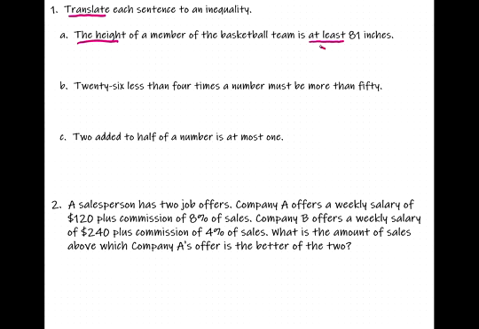So the height must be greater than or equal to 81. And if we call the height, let's just give it the symbol h, h for height, then our inequality will be h is greater than or equal to 81. All right, so part A was somewhat straightforward. Now let's look at part B.